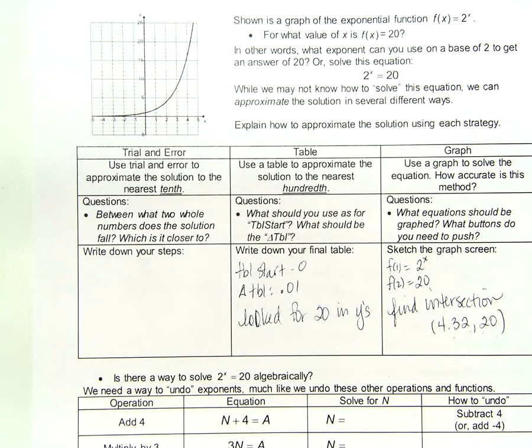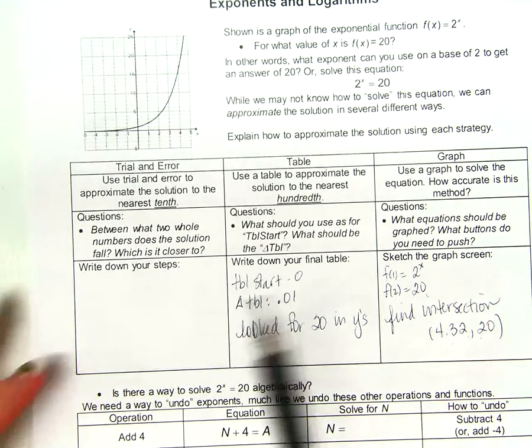Trial and error, my favorite. Yeah, we've already kind of done this both other times, haven't we? With our trial and error guesses about our table, our change in our table. We didn't really do trial and error so much on the graph, except we just had to change the window, right? How would we really do this?